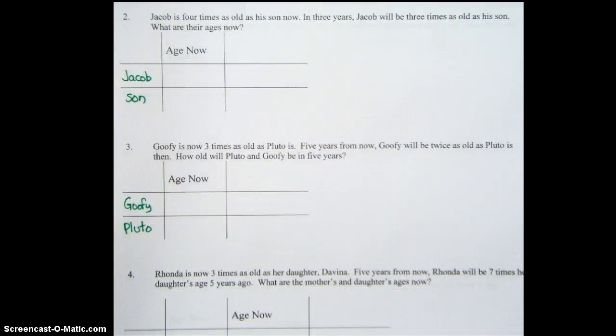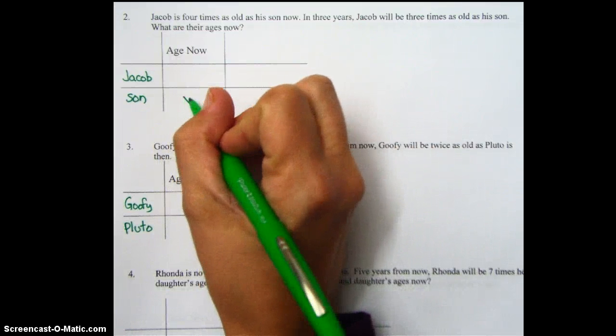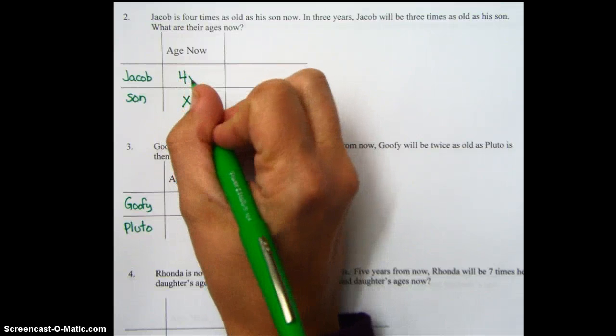Okay, you may want to hit pause at this point so you can pull out your homework. Let's go through two problems together, numbers 2 and 3, to help you get jump started. Number 2 says Jacob is 4 times as old as his son now. So, we don't know how old the son is. That's going to be our x. 4 times just means 4x.